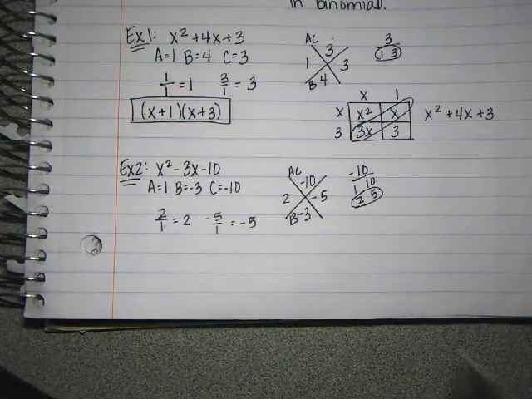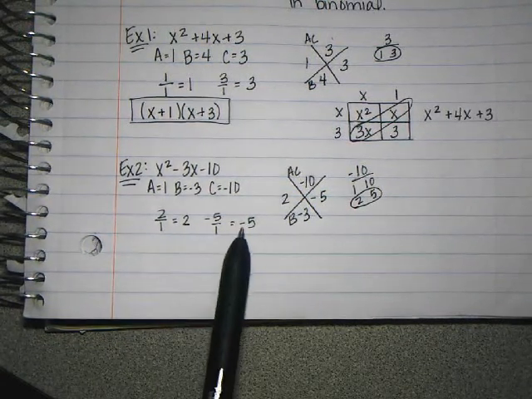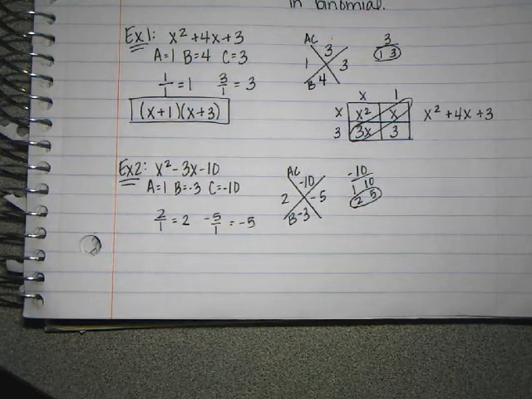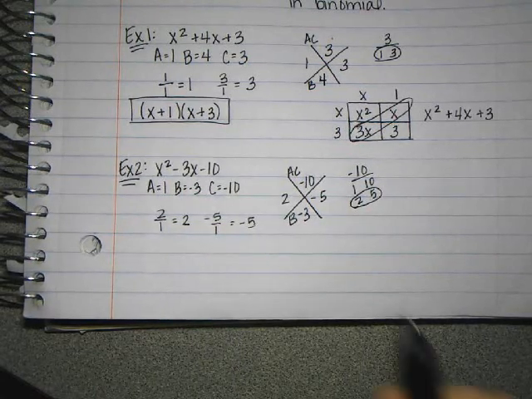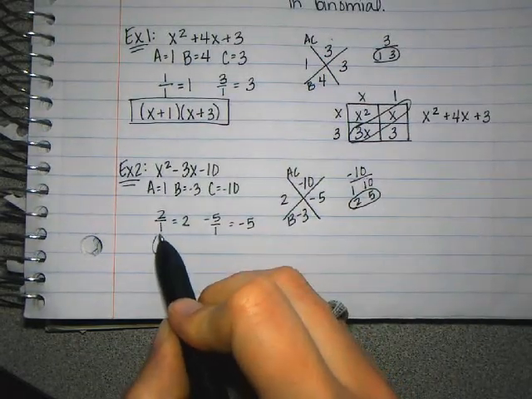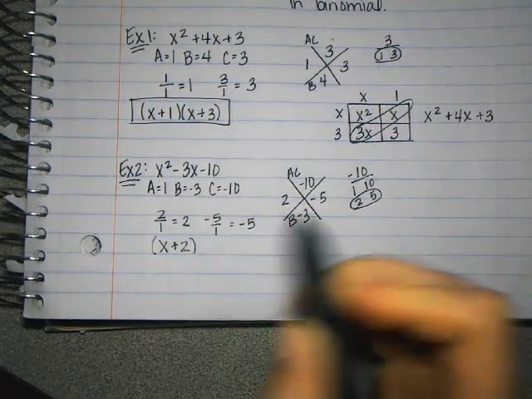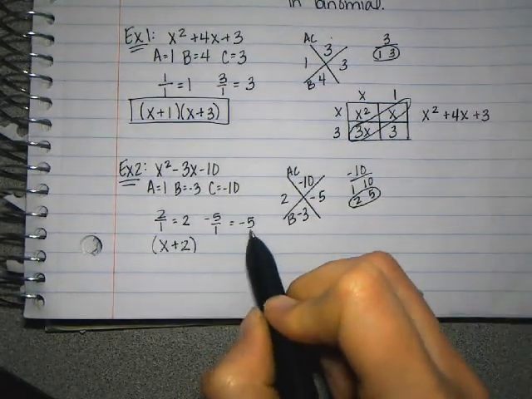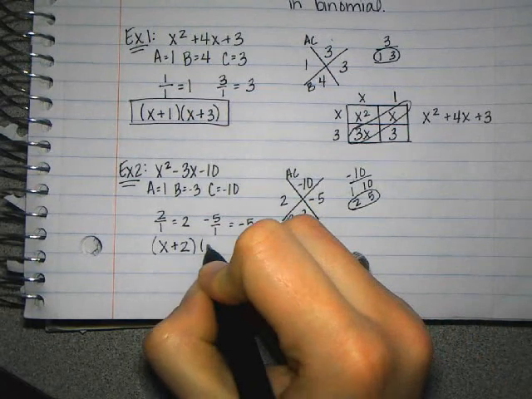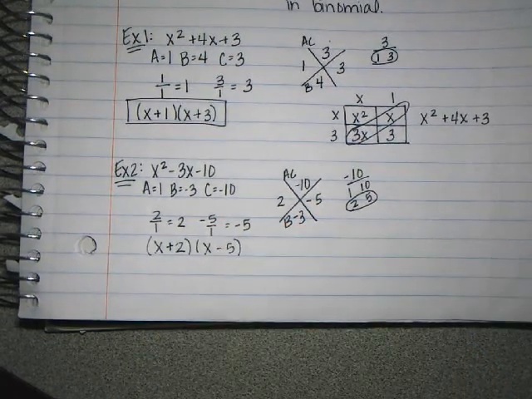This time, in the binomial, this one will have a plus sign because it's positive, but this one will have a negative or a minus sign. So when we rewrite this binomial, my leading coefficient is 1 again, so just x plus 2. This denominator is also 1, so it becomes 1x or x minus 5.